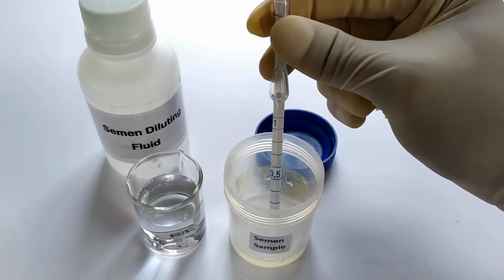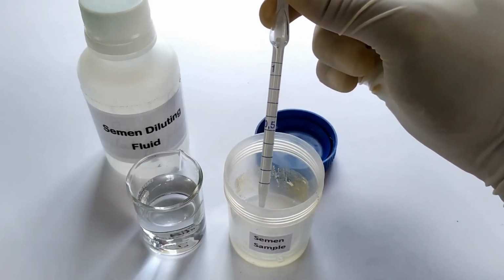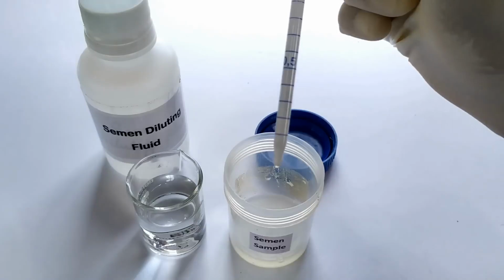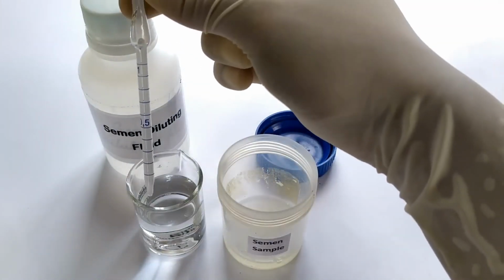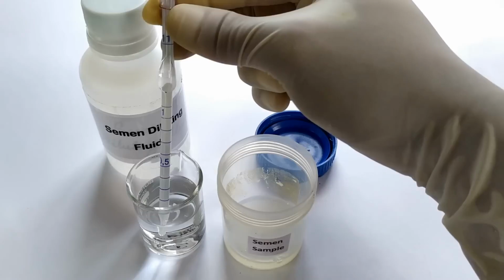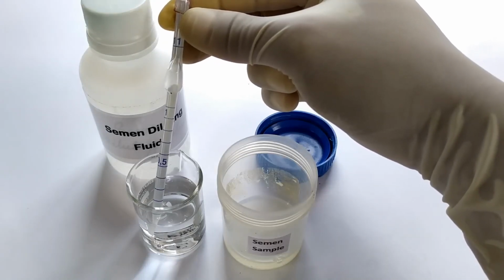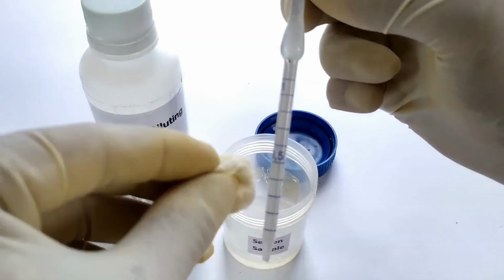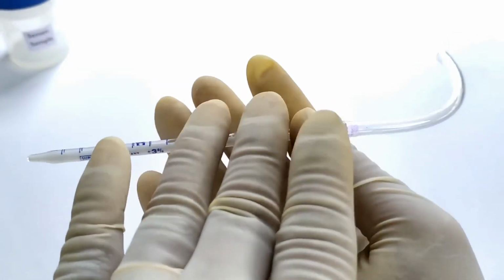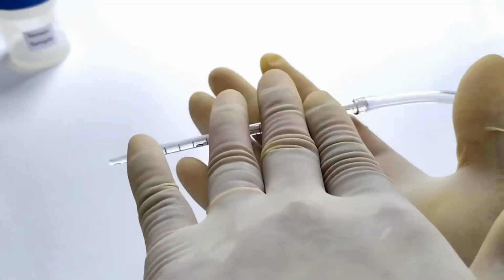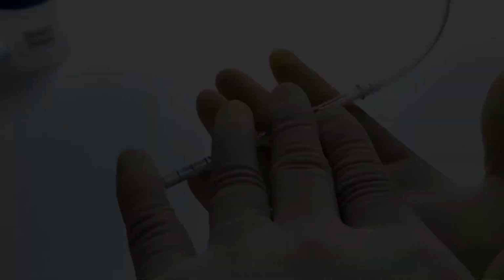Now draw liquefied semen sample till the 0.5 mark of the WBC pipette. Then draw the semen diluting solution until the 11 mark on the pipette. Gently wipe off excess fluid from the sides of the pipette tip. Now place the loaded pipette in a horizontal position and gently mix the contents for a minute or so by rotating the pipette between the palms of the hands.